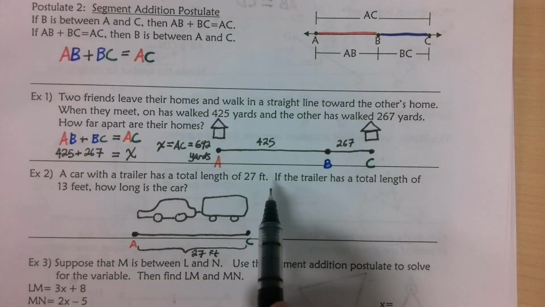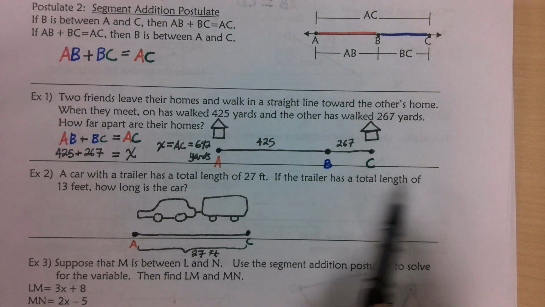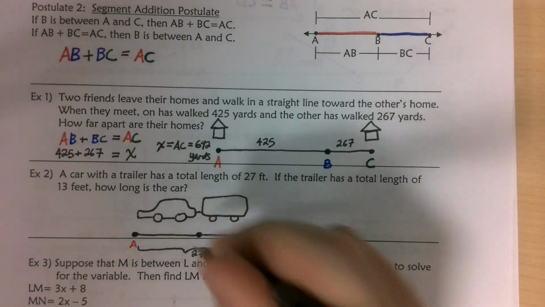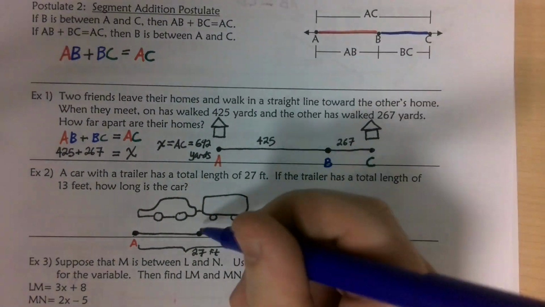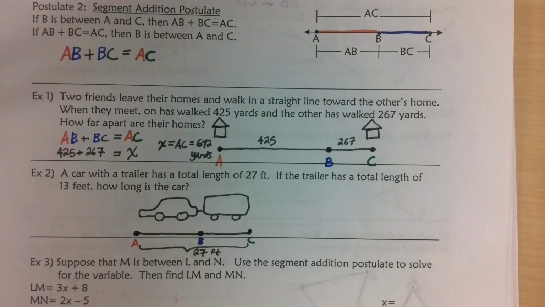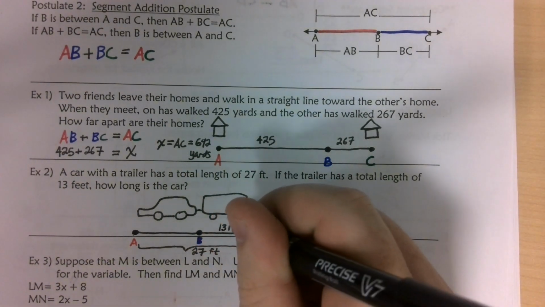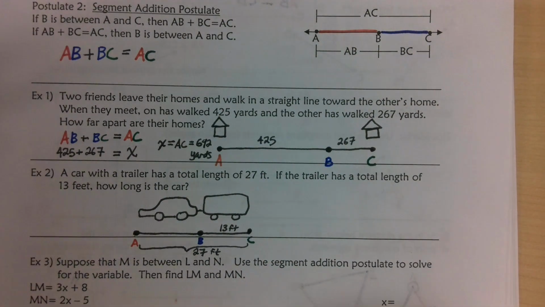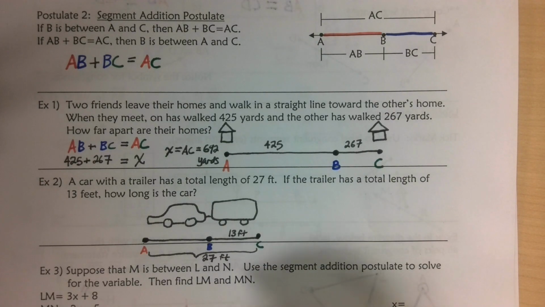And we also know that the trailer has a total length of 13 feet. So this dot here, where the car and the trailer meet, to the end of the trailer, is 13 feet. And we're trying to figure out how long the car is this time. So we know the total, we're trying to figure out one of the line segments.